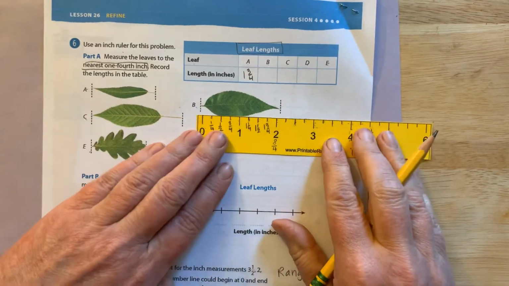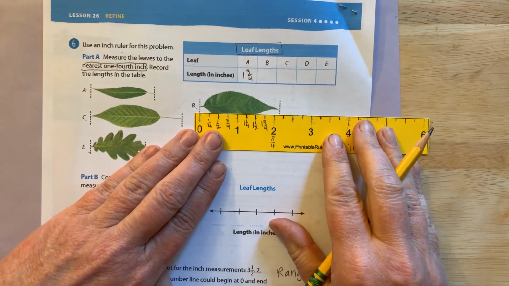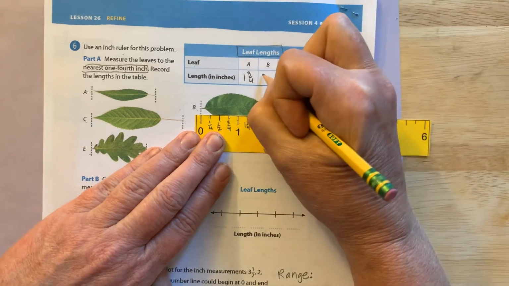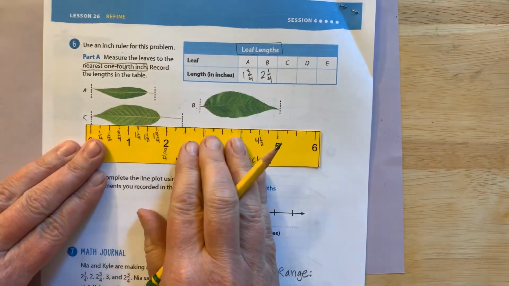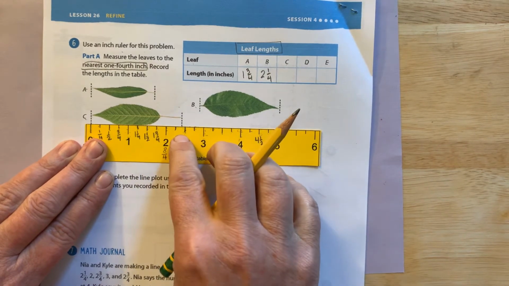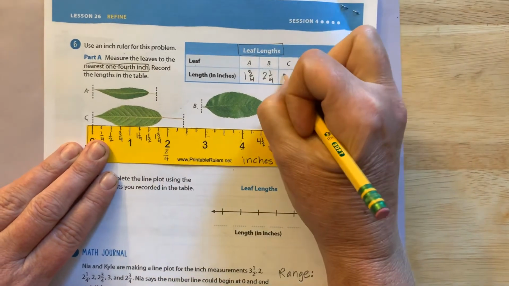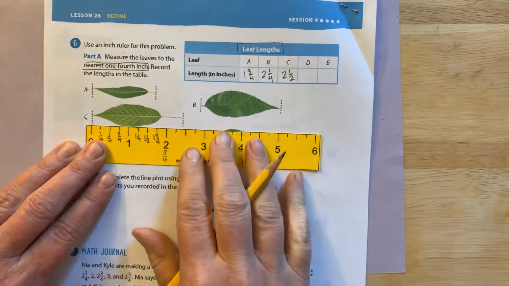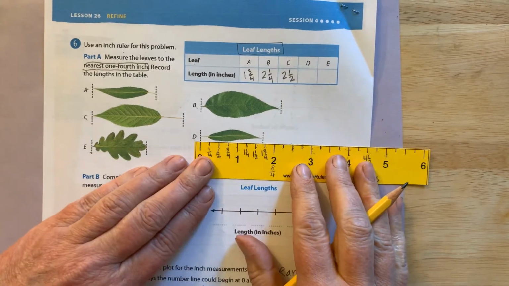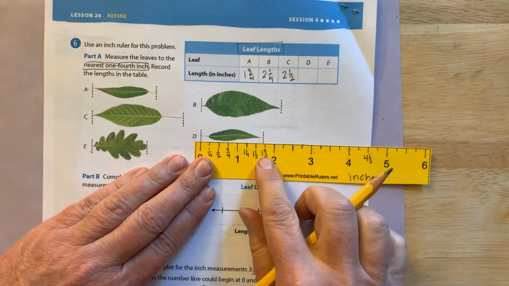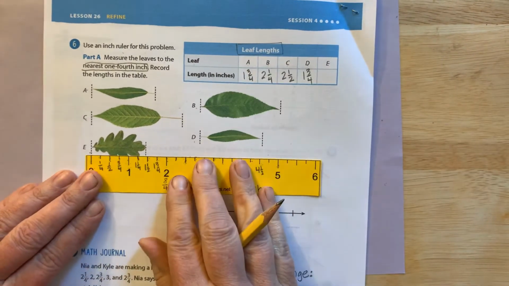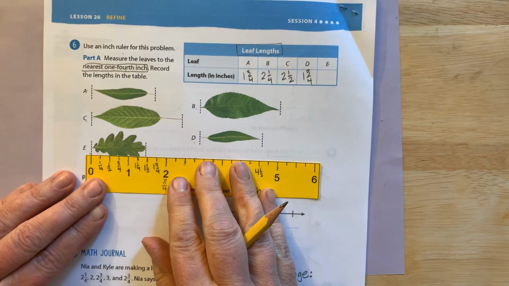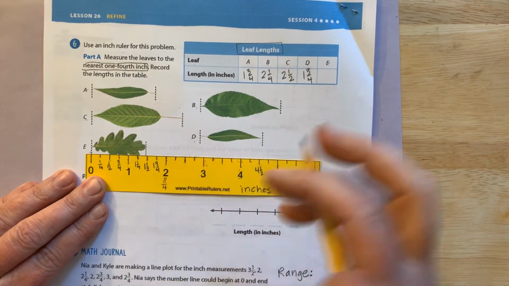In B, I got 2 1/4. In C, ooh, that's close to 2 1/2. I'm going to go with 2 1/2 on this one. And D, that is closest to 1 3/4. And E, what is that one? If you guys need to, you pause and look. I've got 1 1/2.